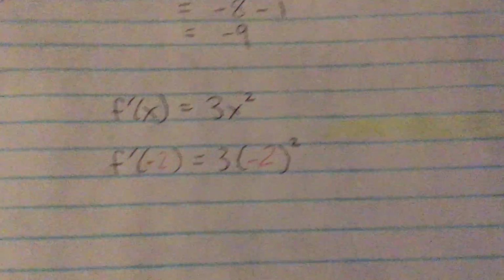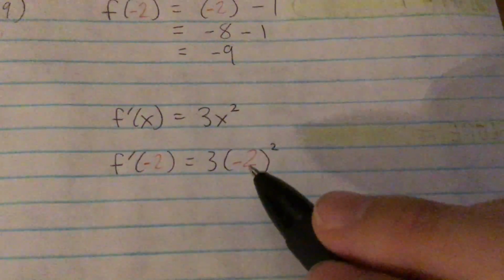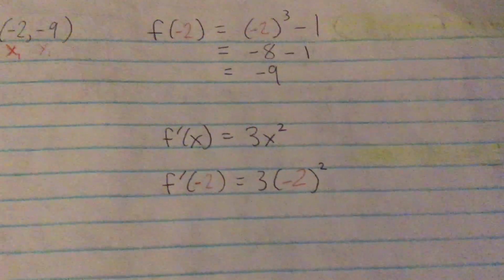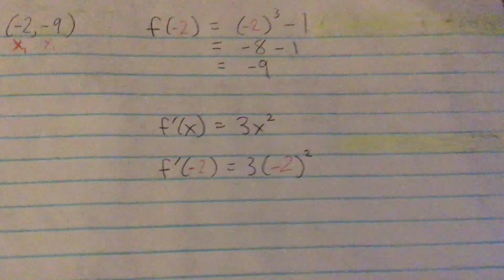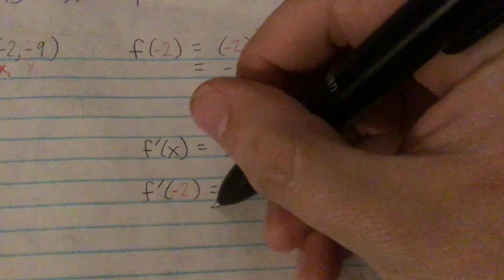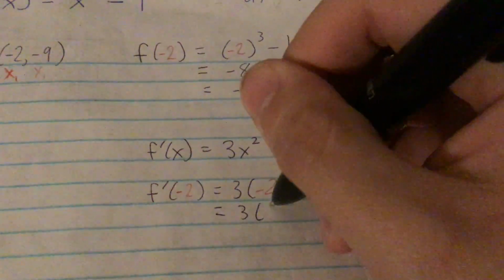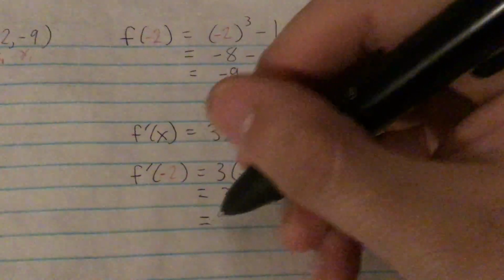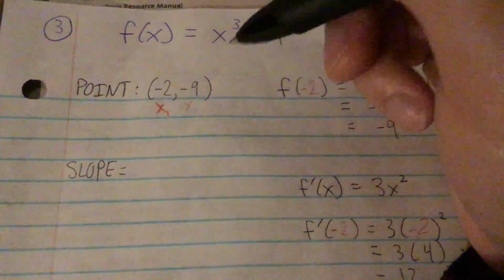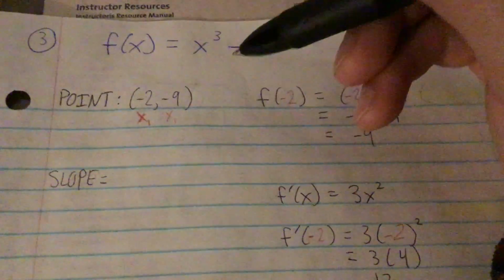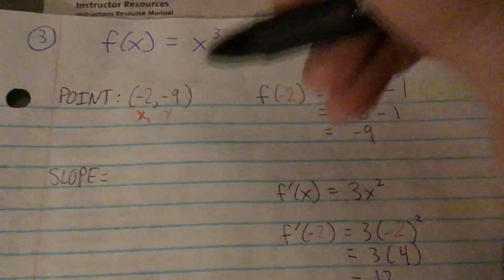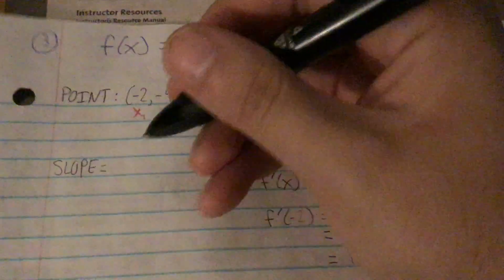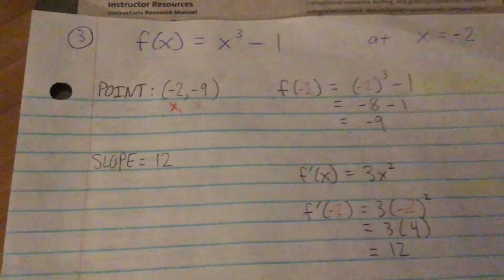Now, I got to do PEMDAS. Well, first things first, I've got a negative base in parentheses quantity squared. What is -2 quantity squared? That comes to 4, and 3 times +4 is +12. So what this means is the graph crosses, at x equals -2, the point on this curve is -2 comma -9, but the slope is +12. Wow, that's pretty steep. So that means that my m is +12.